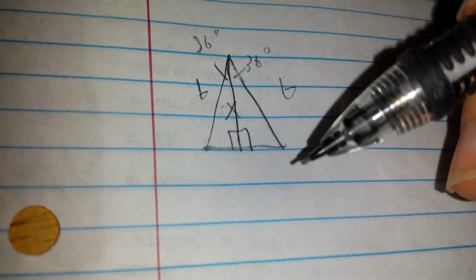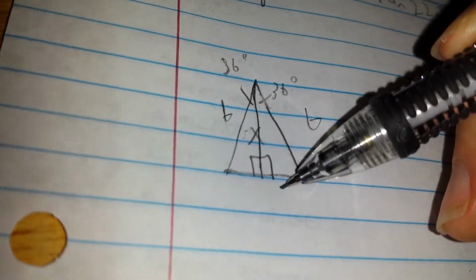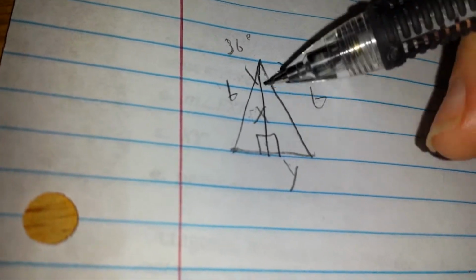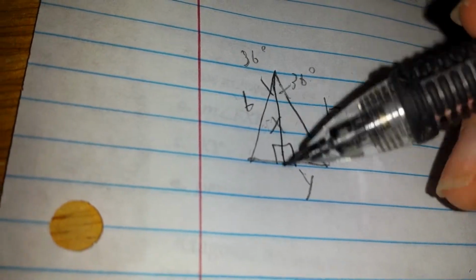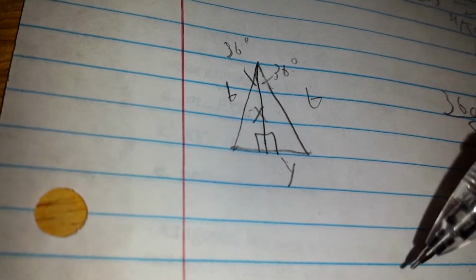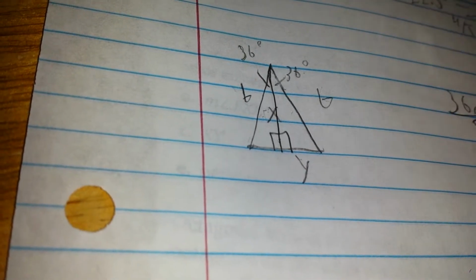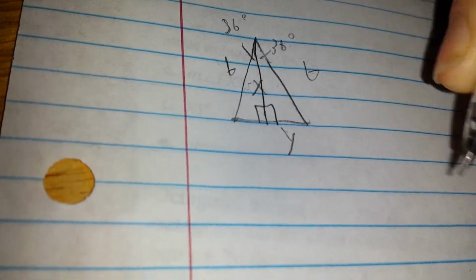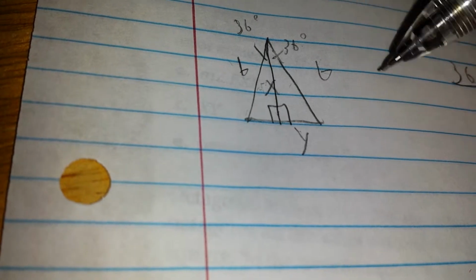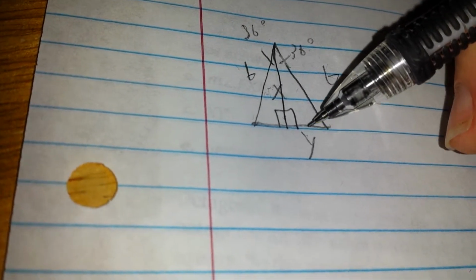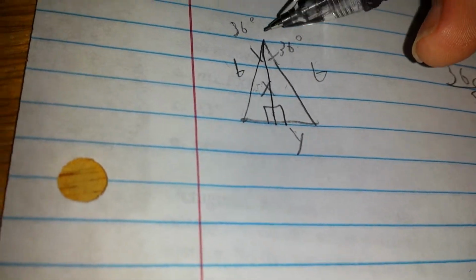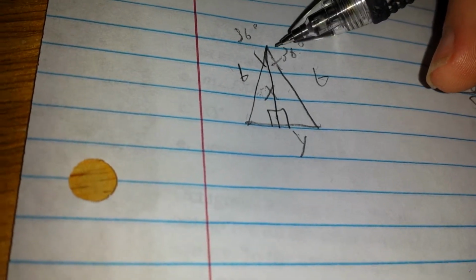And now you want to find the side length. So what you do is you find half of the side length because it's split into 2 triangles and the side length is split in half. So when you're done finding the side length, you just multiply it by 2. I made half the side length y, by the way. So now it's sine 36 degrees equals y over 6.